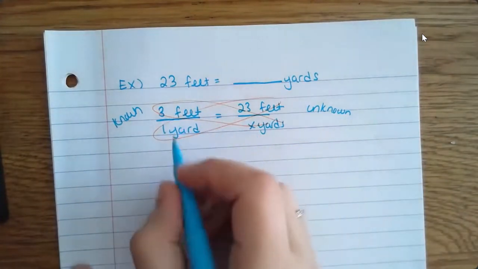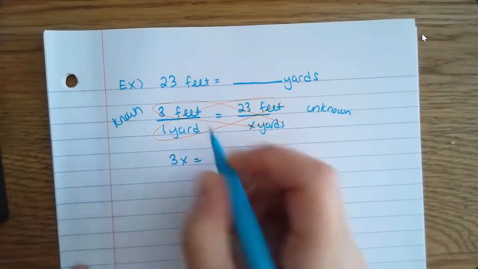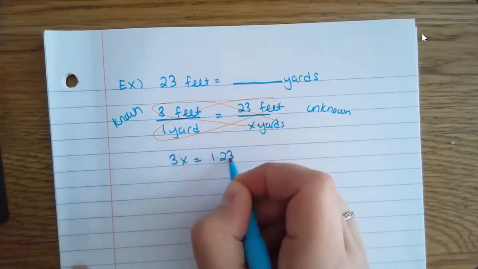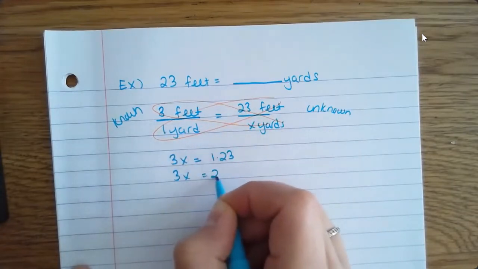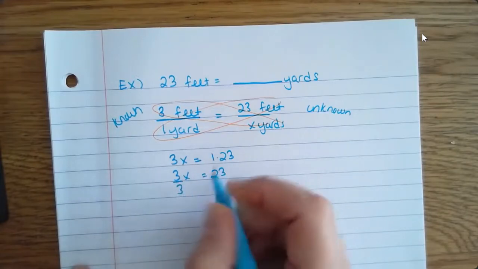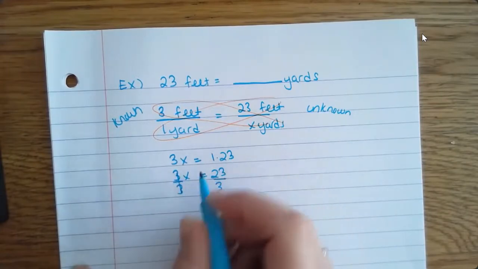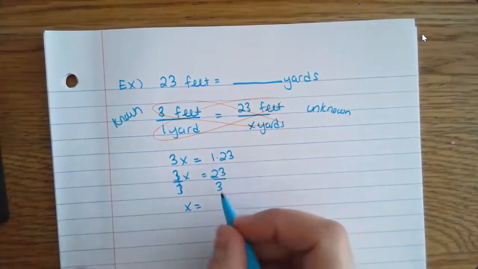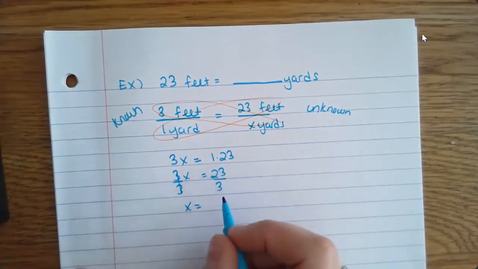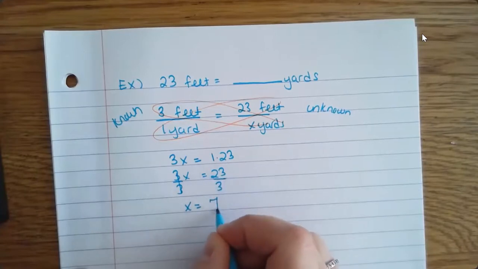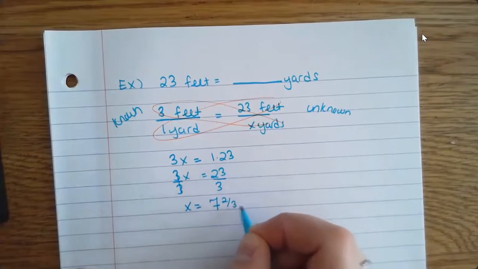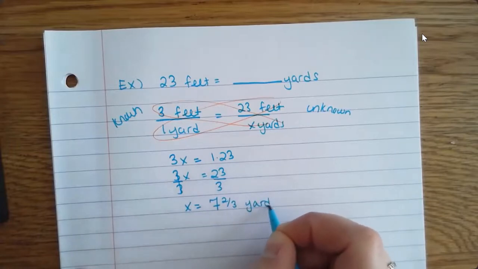So here we have 3 times X. Here you have 1 times 23. So 3x equals 23. And then we divide both sides by 3. Now we're looking for yards here, which typically is left in fractions. So if you go ahead and find the improper fraction here, 3 goes into 23 7 times, which is 21. And then I have 2 left over. So this becomes 7 2/3 yards.